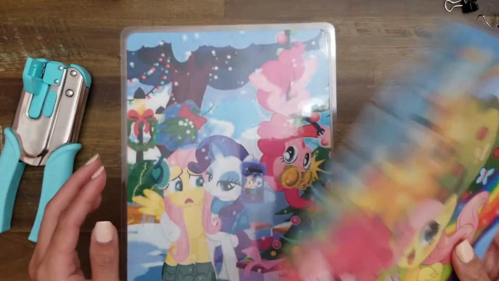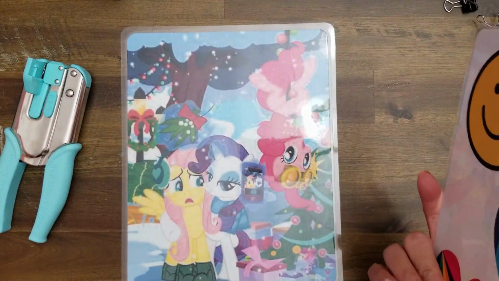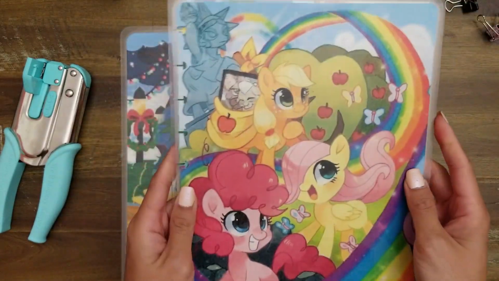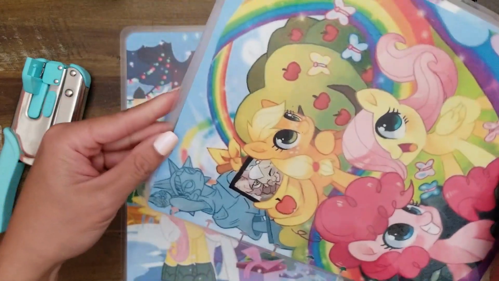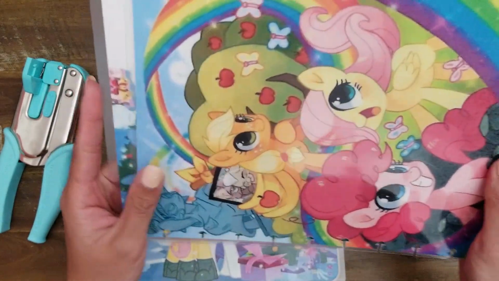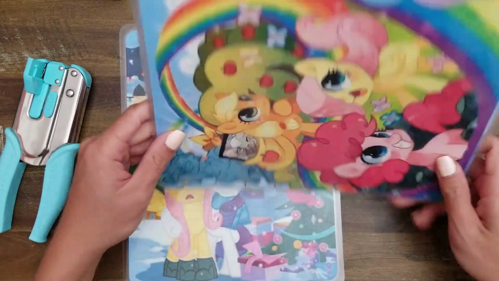Okay, so for the purposes of making sure I'm punching the right thing right here, this is the front, all right? And so I'm going to punch. This is very different in terms of the width here. I definitely cut it a lot shorter.